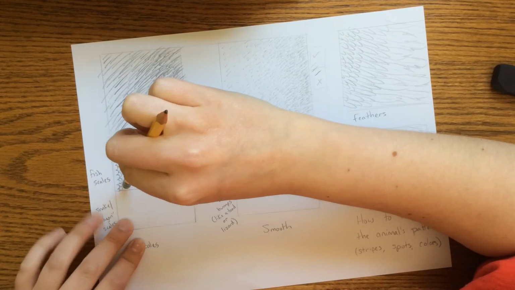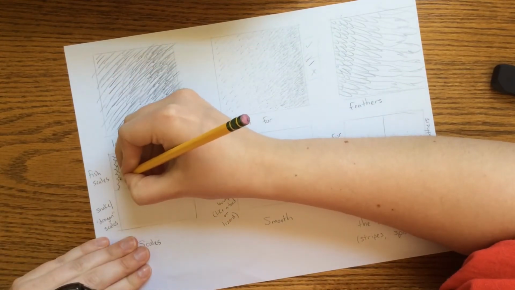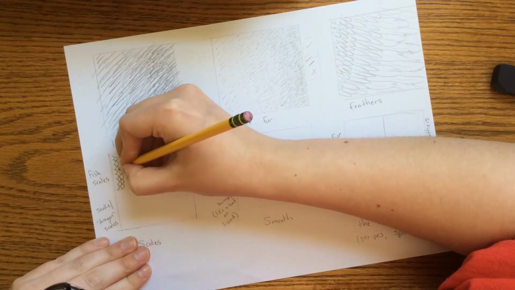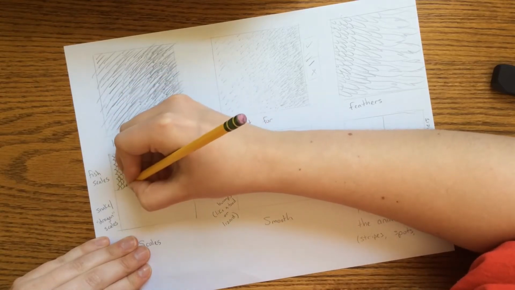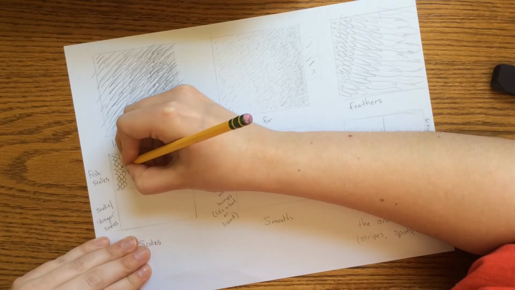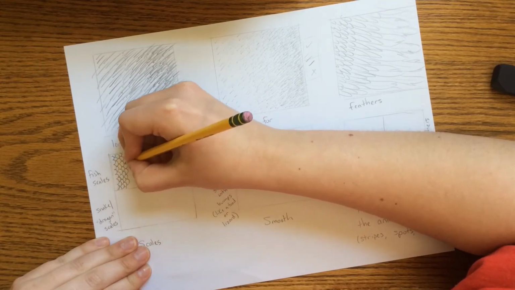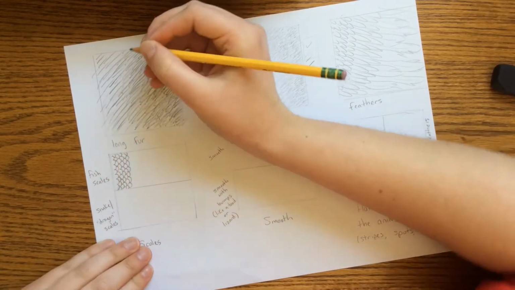And for fish scales, I'm also doing a U shape, but I'm connecting them a little bit more, and they're a lot more shallow. So instead of a tall, skinny U, they're more like a short, wide U. I also try to make sure that the rows are offset so that you can see the scales peeking out from behind one another.